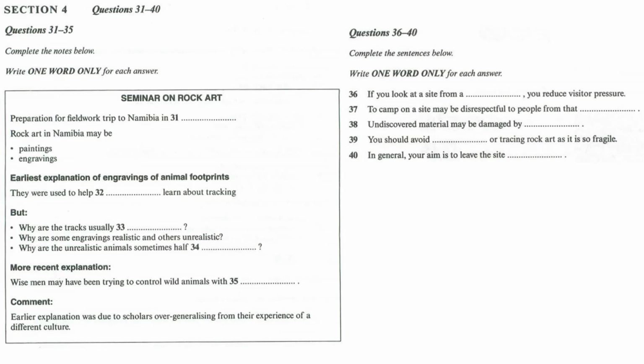In Namibia, there are both paintings and engravings. That's where the surface of the rock is cut out. Many of the engravings show footprints of animals, and most scholars used to think that the purpose of these was simple and obvious. This rock art was like a school book with pictures to teach children about tracks. Which track belonged to which animal, giraffe, lion, and so on.